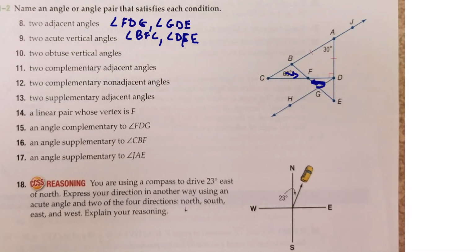Two obtuse vertical angles. So there's an obtuse and there's an obtuse.